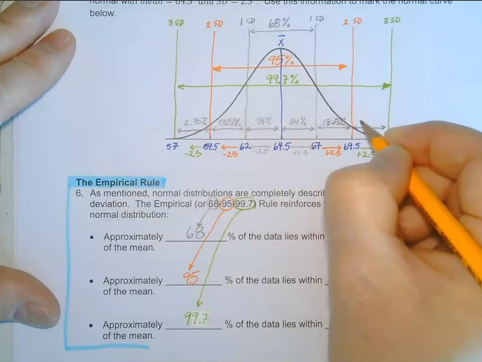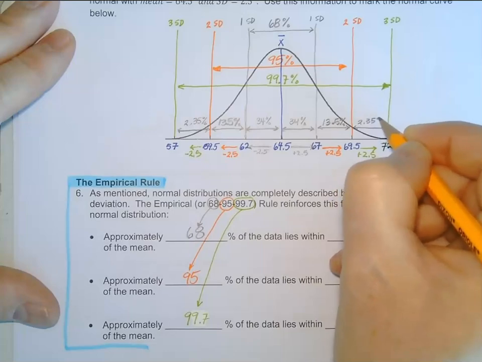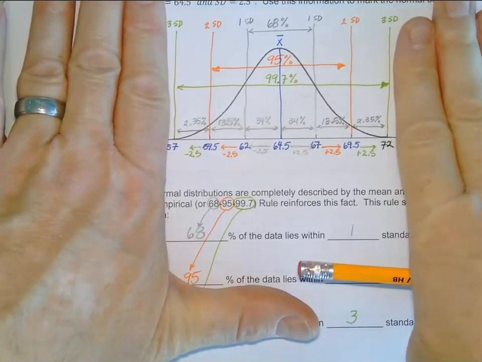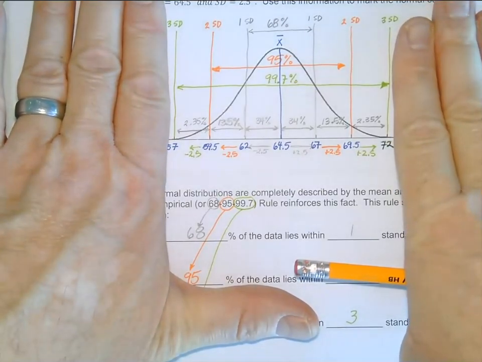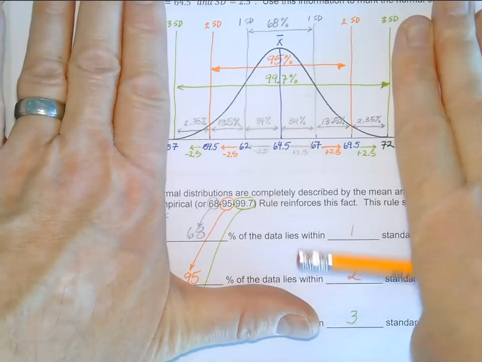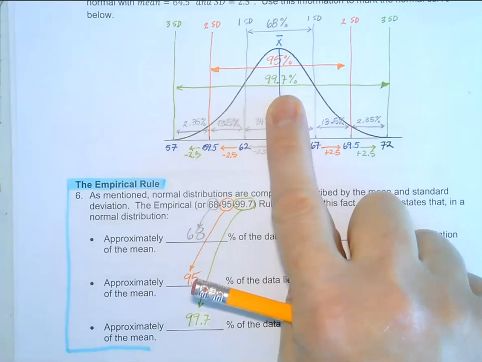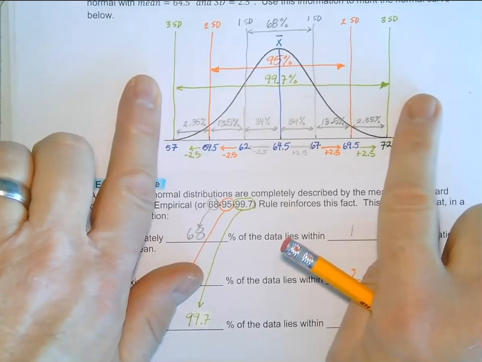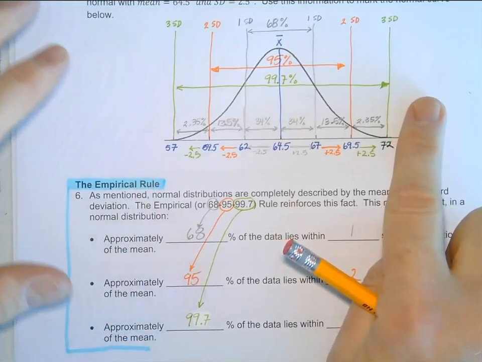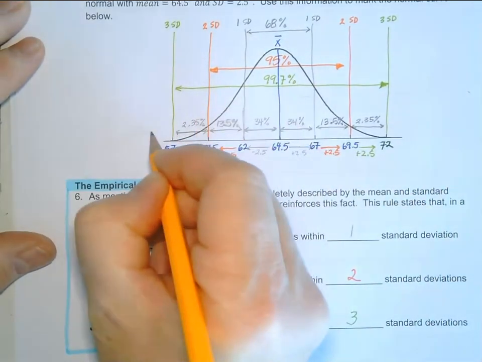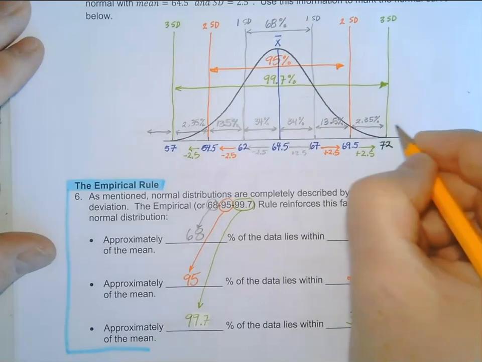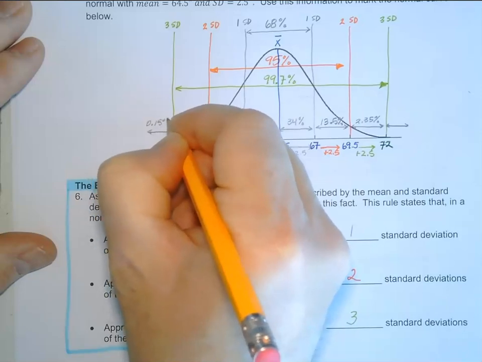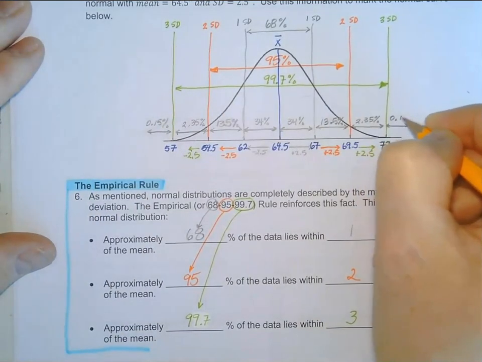And here. Now notice, going 3 standard deviations isn't 100% of the data, it's 99.7, right? Well, that leaves 0.3 that is outside of 3 standard deviations. And so half of that would be 0.15, and so I'll just draw in my sections here, and this is going to be 0.15% here and here.